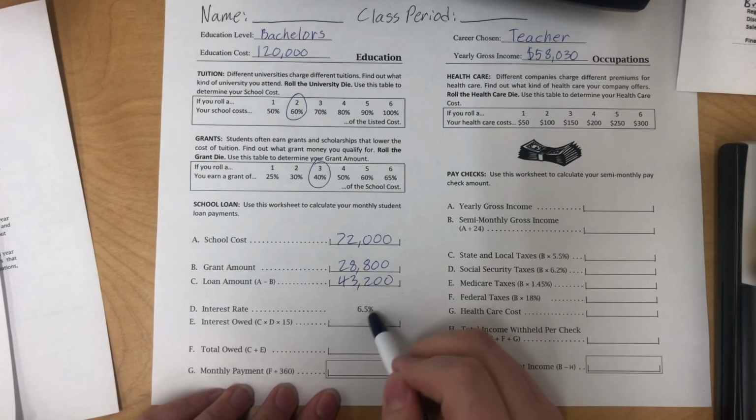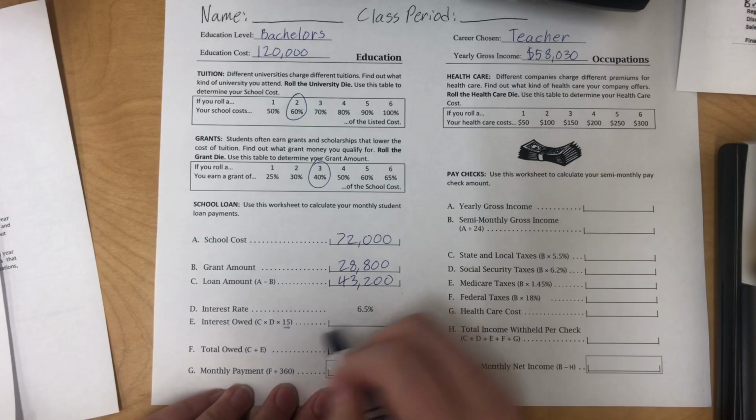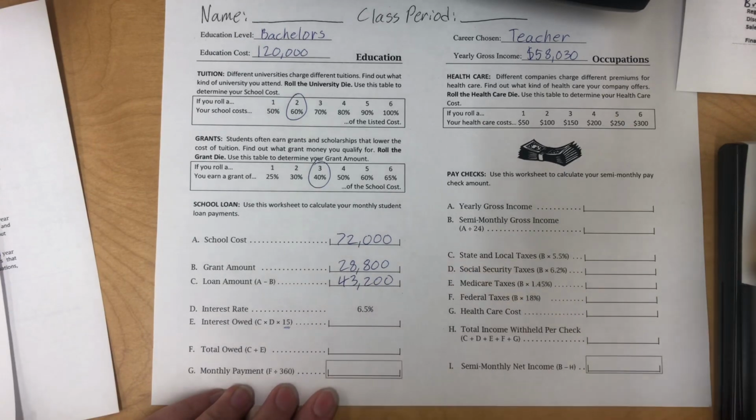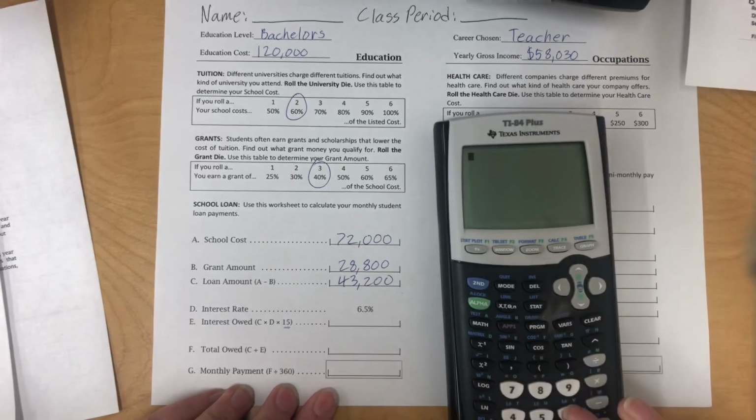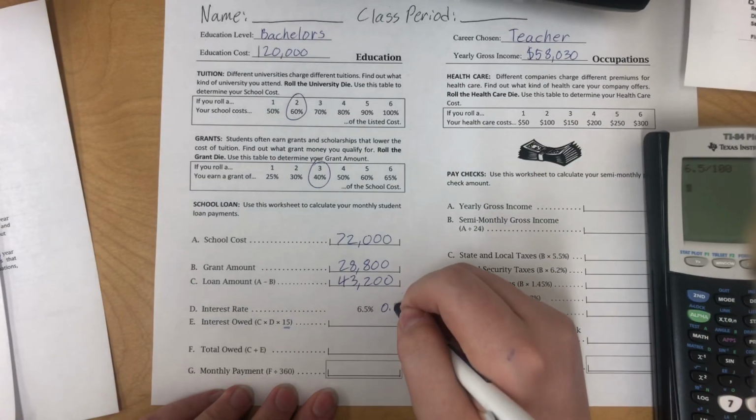Now I'm going to have some interest rate on that, and I'm going to be paying it off over the course of 15 years. That's where this 15 comes from. So again, since this is a percentage, I need to divide by 100. So 6.5 divided by 100 gives me 0.065. I'm going to make a note of that.